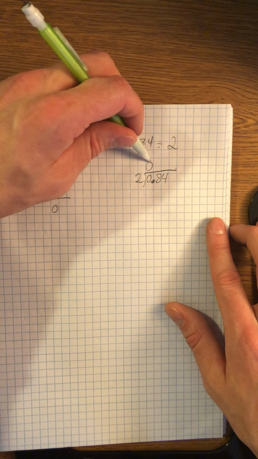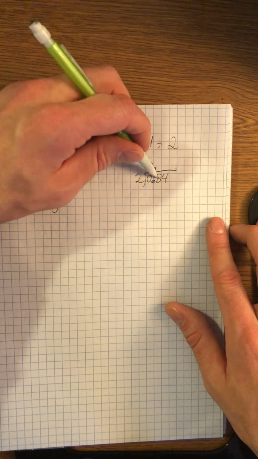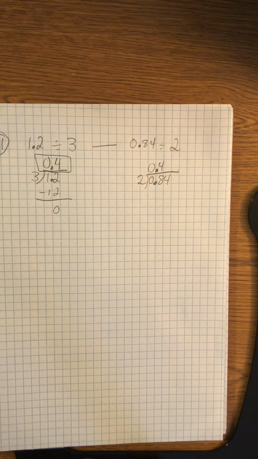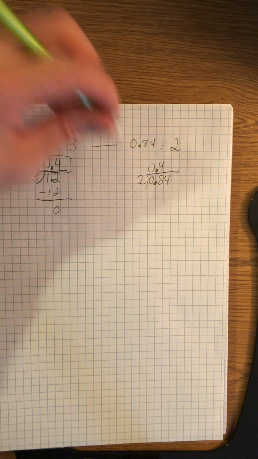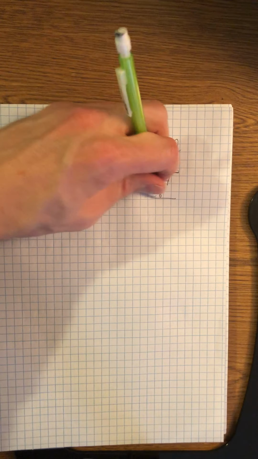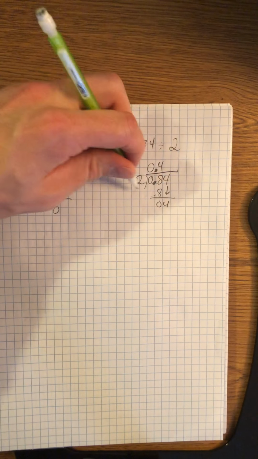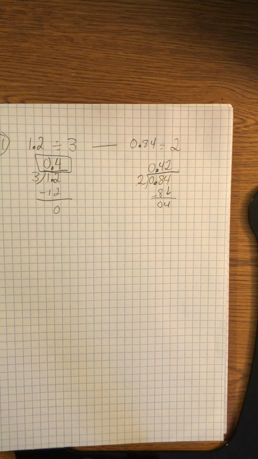Let's try it over here. So 2 went into 0 0 times. Bring the decimal straight up. 2 goes into 8 4 times. 2 times 4 is 8. And bring down the 4. 2 goes into 4 2 times. We have 42 hundredths.